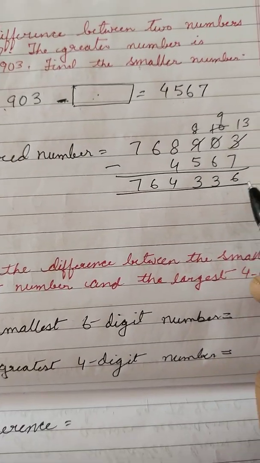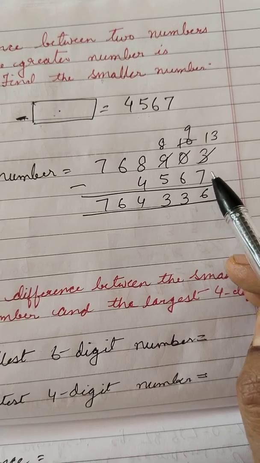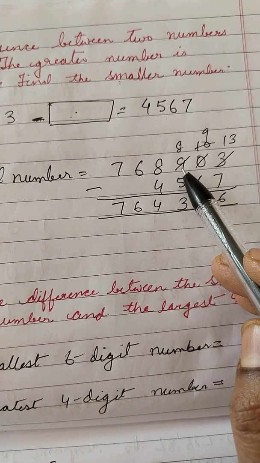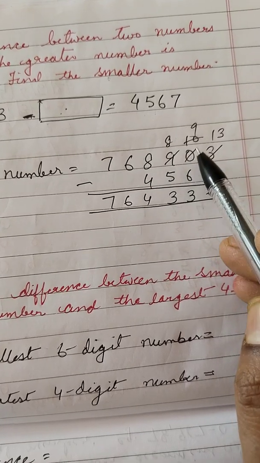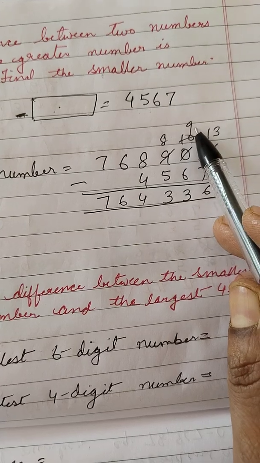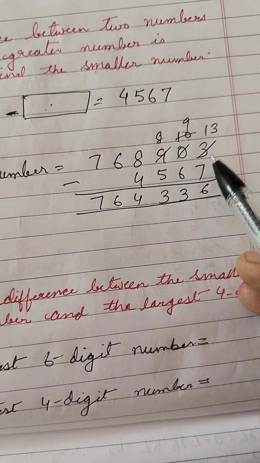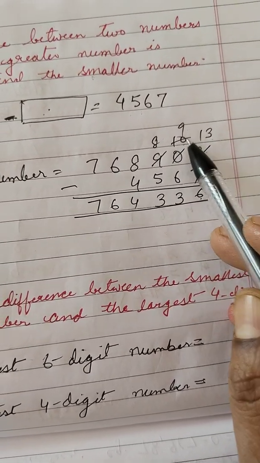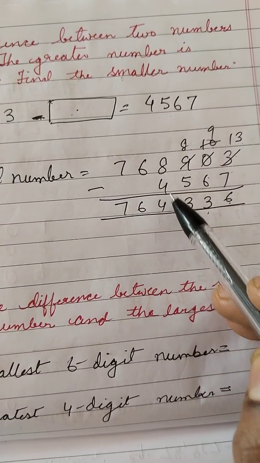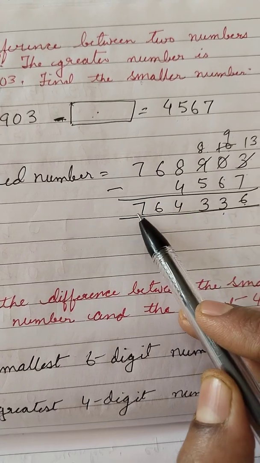When you subtract children, we are getting 3 minus 7 not possible. You just borrow from this 0. 0 will borrow from this 9. 9 becomes 8. 0 becomes 10. Now 3 will borrow from this 10. This becomes 9. 3 becomes 13. 13 minus 7, 6. 9 minus 6, 3. 8 minus 5, 3. 8 minus 4, 4. 6 is 6. 7 is 7.